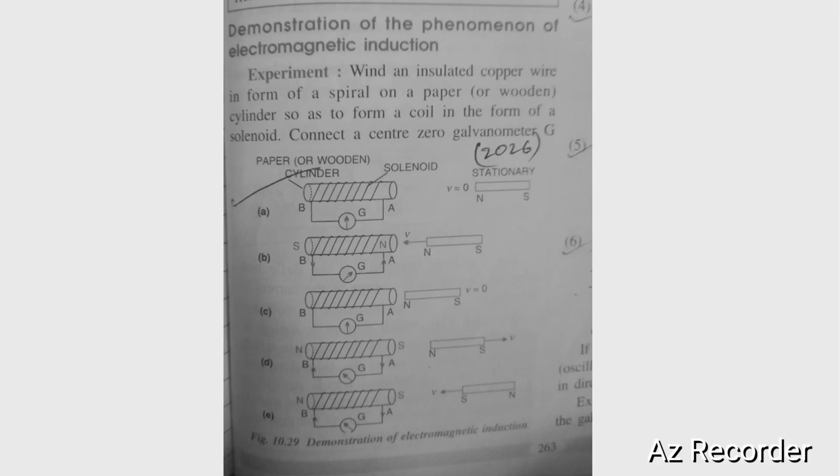Electromagnetic induction means whenever there is a change in magnetic field lines linked with a coil, a corresponding EMF is produced in the coil. Okay, due to which a current begins to flow in the circuit, and this phenomenon of production of an electric current using a magnetic field or varying magnetic field is called as electromagnetic induction. And the current which is produced or rather induced in the circuit is called as induced current, and the EMF induced is called as induced EMF.